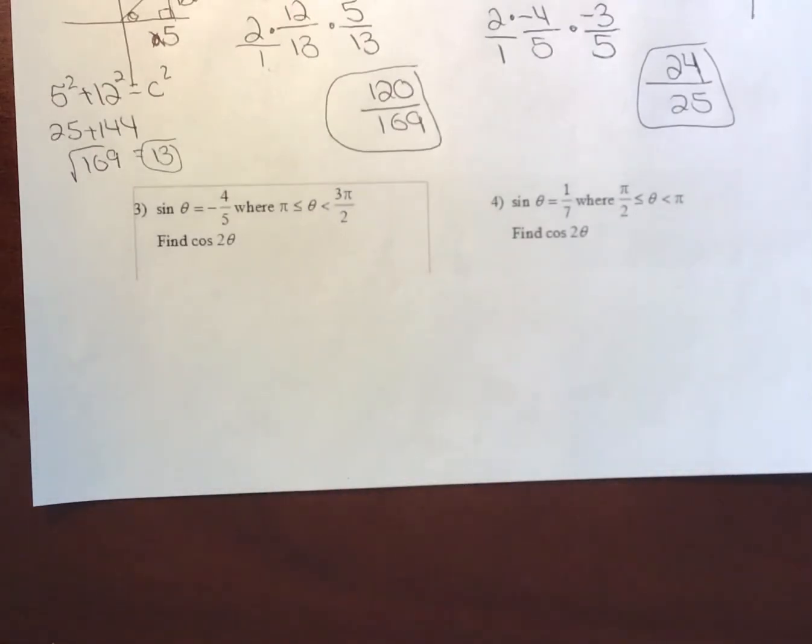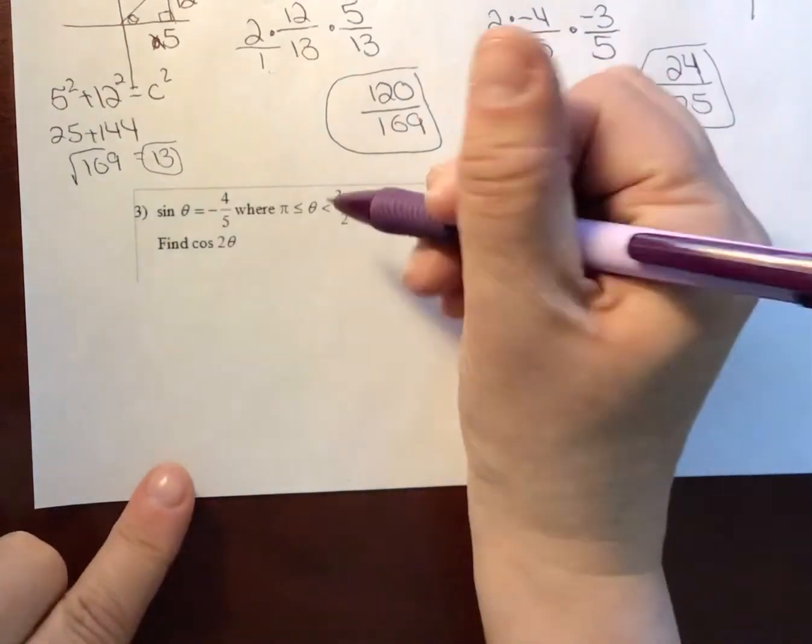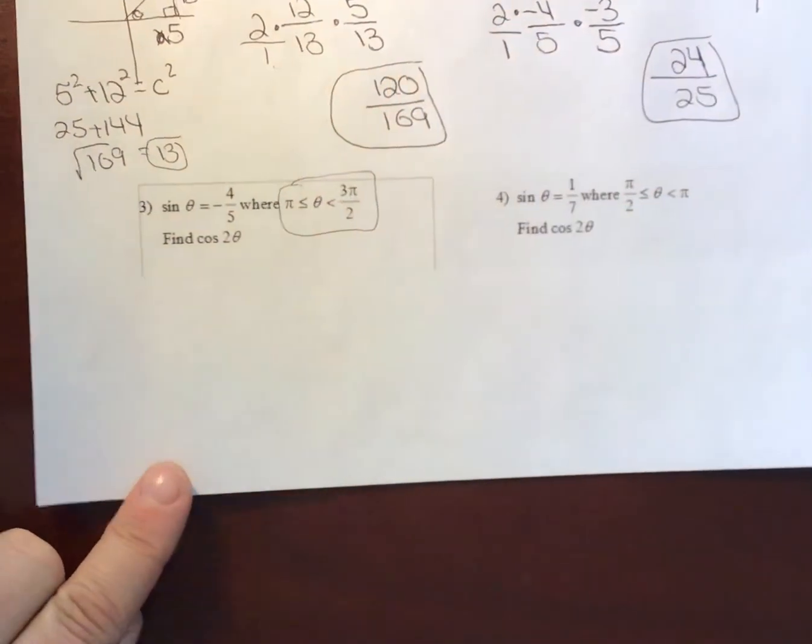It's working with the double angle of cosine, so cosine double angle, so we're going to use a different formula this time. Then I'll have you try 4 on your own. Okay, so same thing, start it the same way. Start with your step number 1. Use your restrictions to determine what quadrant you are in. So here are your restrictions.